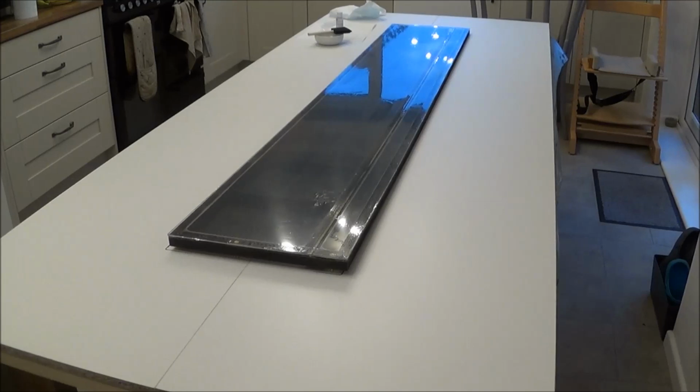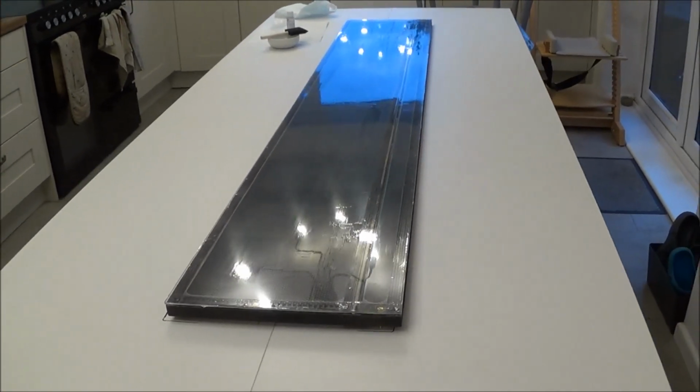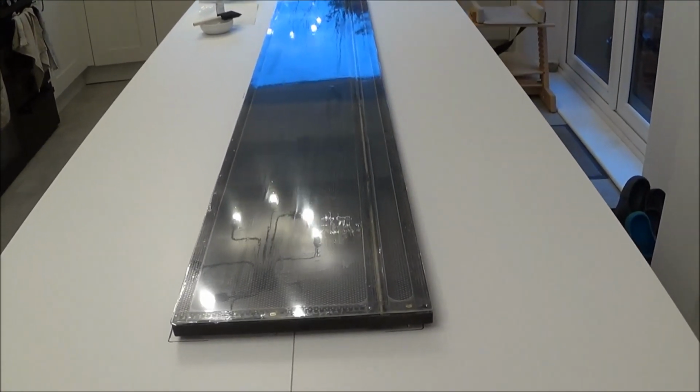So this is the speaker with the film tensioned and the conductive coating applied. You can see it's starting to dry off at this end.